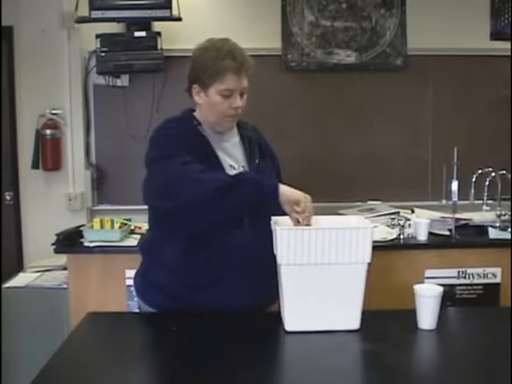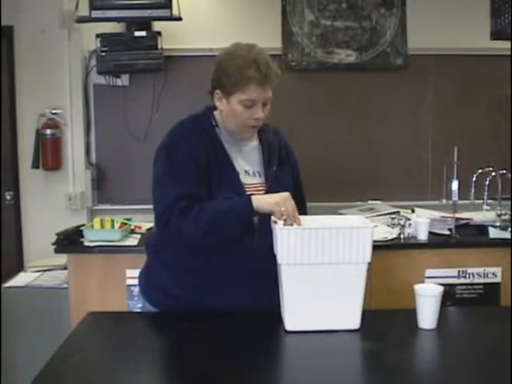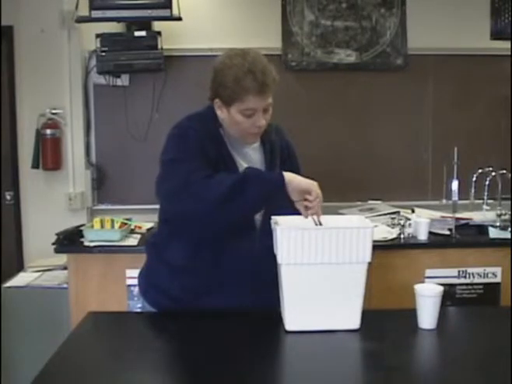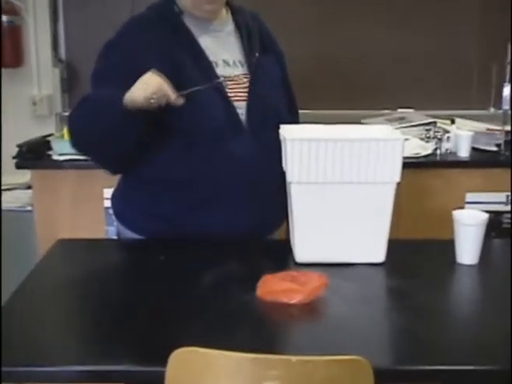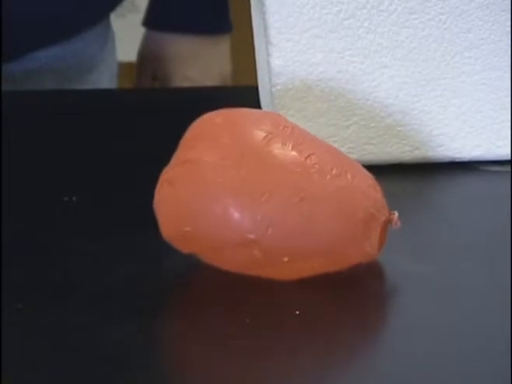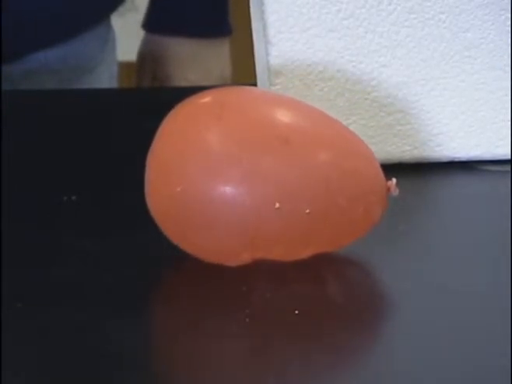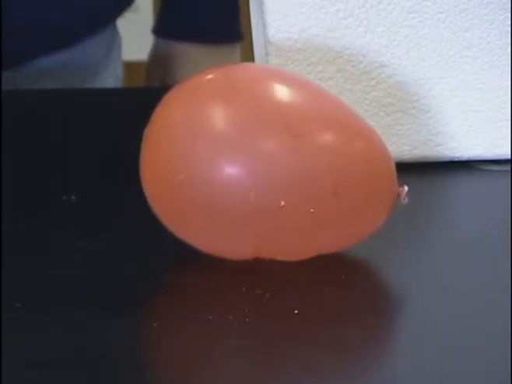Now let's take a balloon full of air and put it into the liquid nitrogen. The liquid nitrogen boils because the balloon is room temperature, and the air inside the balloon becomes colder and colder. Finally, we remove the balloon and set it on the warm desk. As you can see, the air is now expanding inside the balloon back to its original shape. As things warm, they expand.